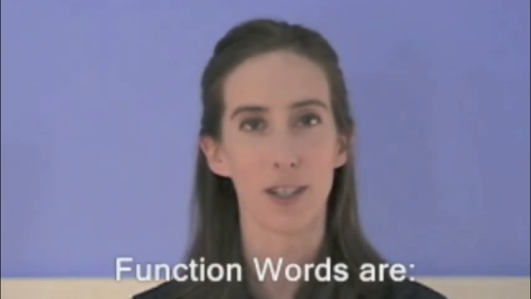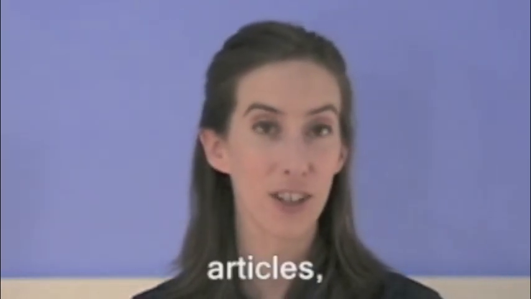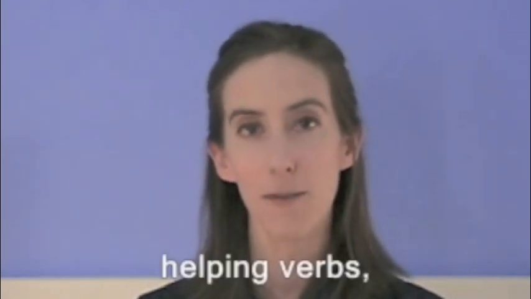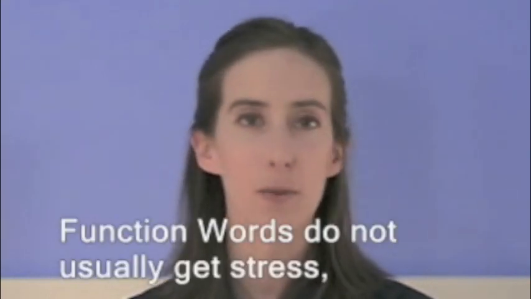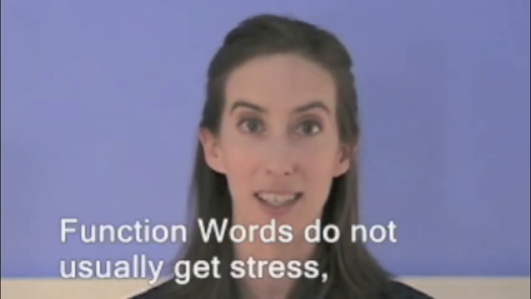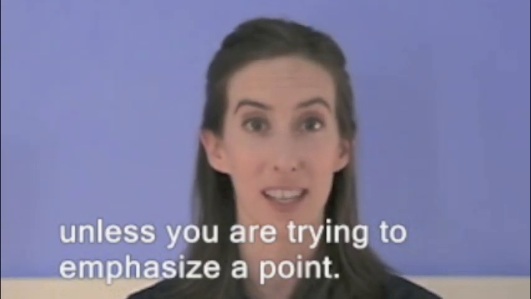The function words are words like prepositions, like the word on, pronouns, like the word he, articles, like the word a, conjunctions, like the word and, helping verbs, like the word can, and the be verb, like the word is. Those words don't usually get stress unless you're trying to emphasize a point.